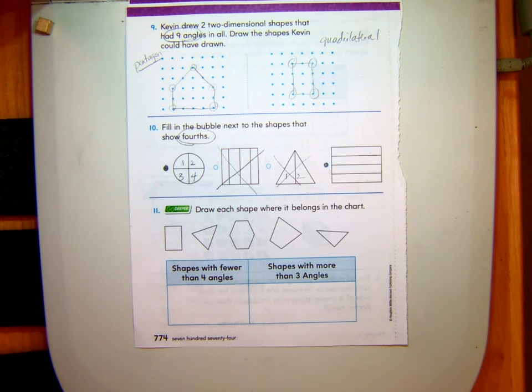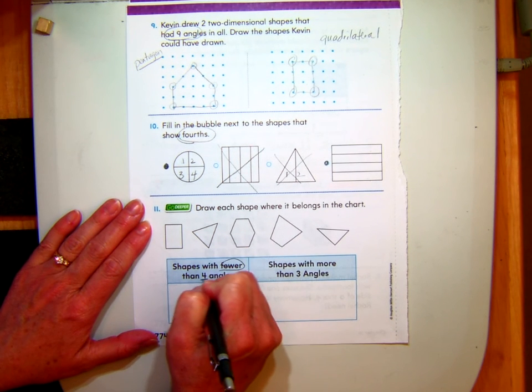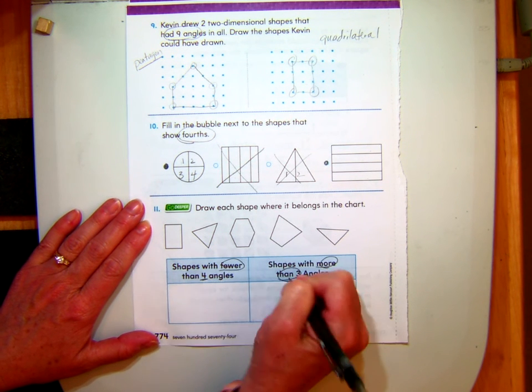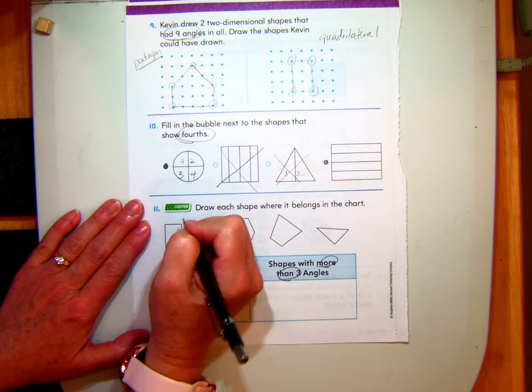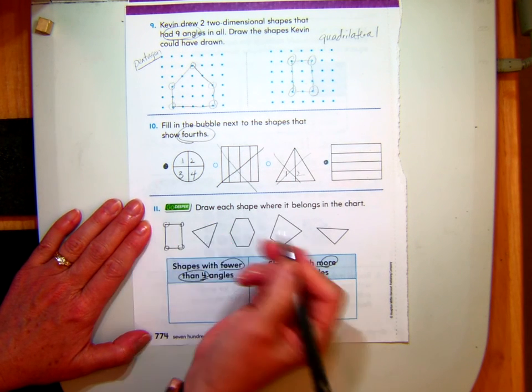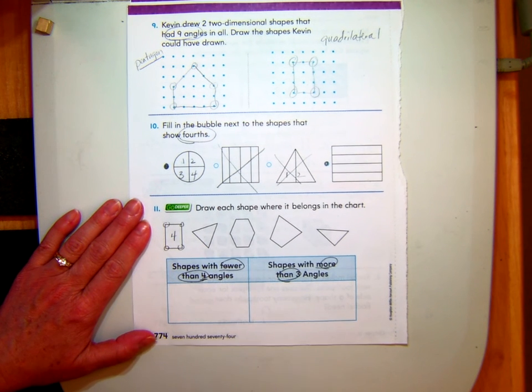So the last one says, draw each shape where it belongs in the chart. This says shapes with fewer than 4 angles, and this one says shapes with more than 3. So this one has angles, 1, 2, 3, 4. Mrs. Brunel is going to go through and write how many each one of them has, and then I'll draw them after.